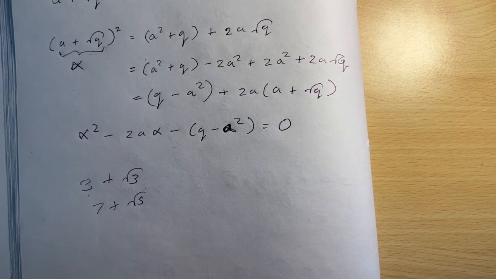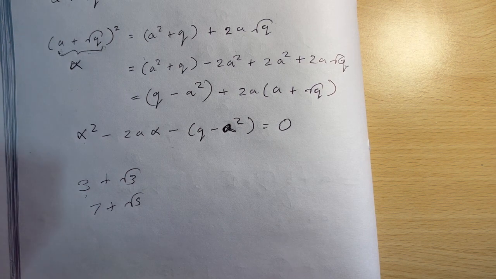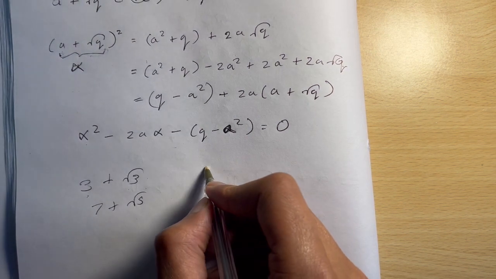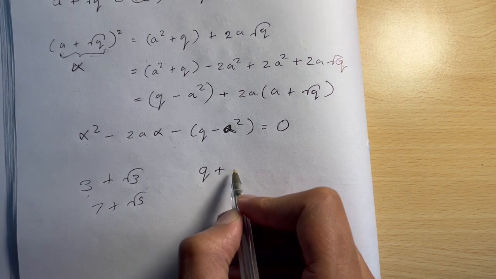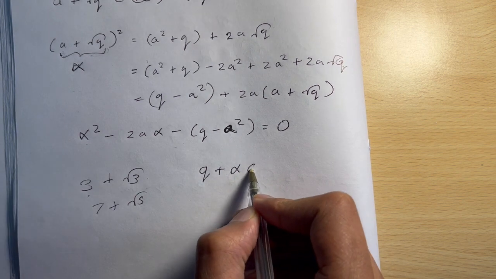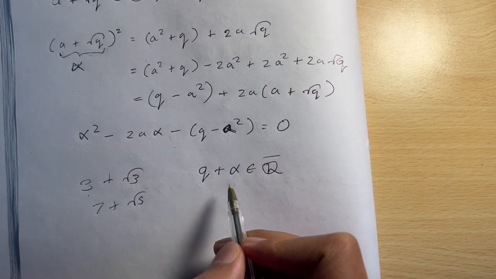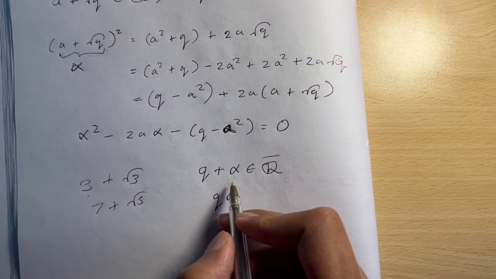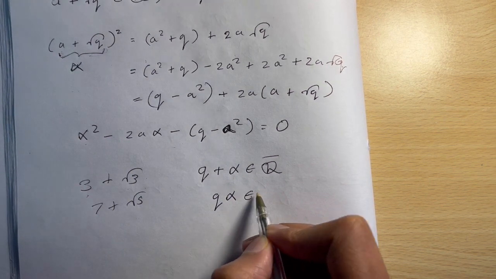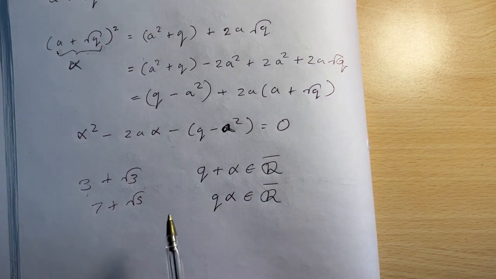So in the next one we will show something even better. First of all, that if you add a rational number q to any algebraic number, then the result will be algebraic. We will also show that if you multiply a rational number by any algebraic number, the result will be algebraic. So if you want, you can give this a go yourself.